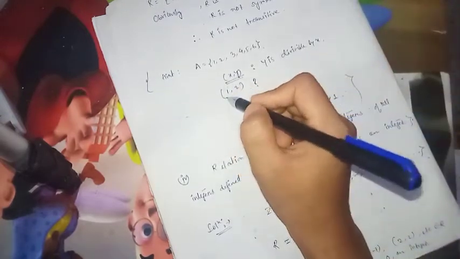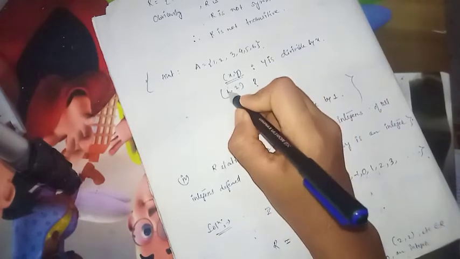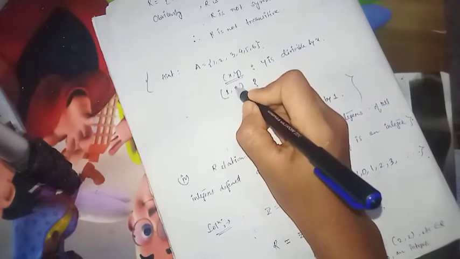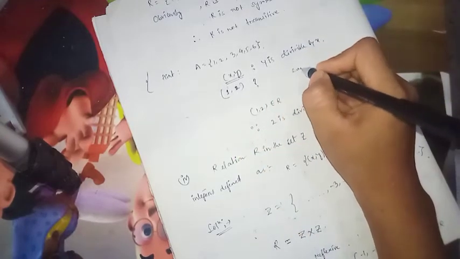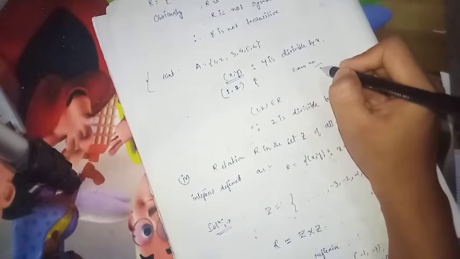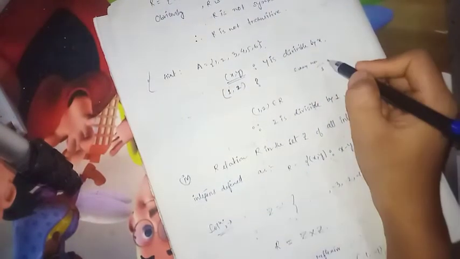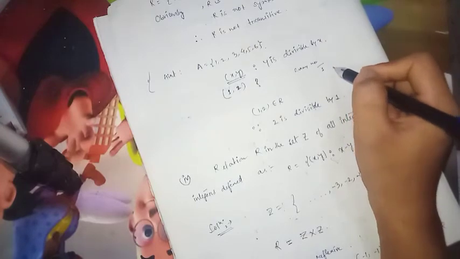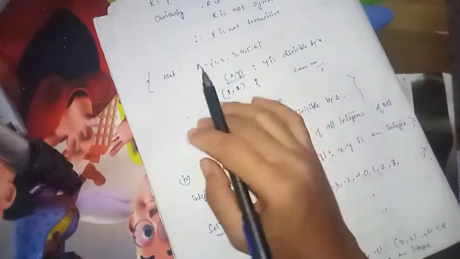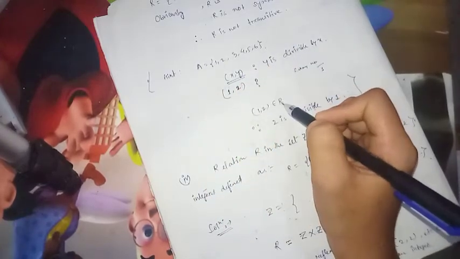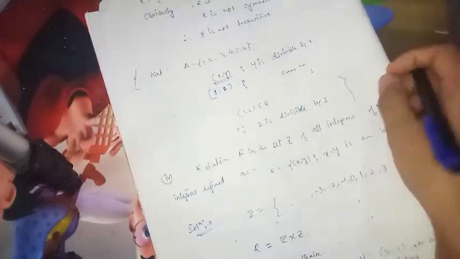Let us consider the ordered pair (1, 2). Now we see the second element 2. Here 2 is divisible by 1. We all know that every number is divisible by the number 1. Since every number is divisible by 1, therefore elements such as (1, 2), (1, 3), (1, 6) will belong to set R. So I think now you can proceed.